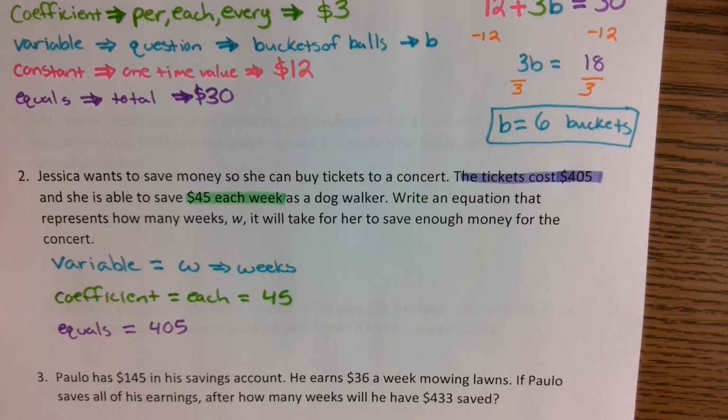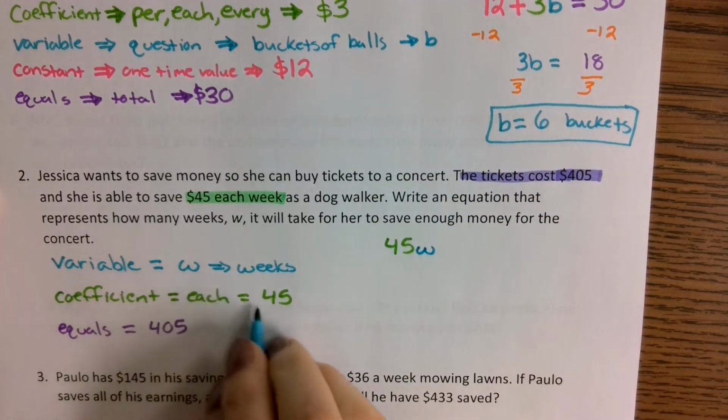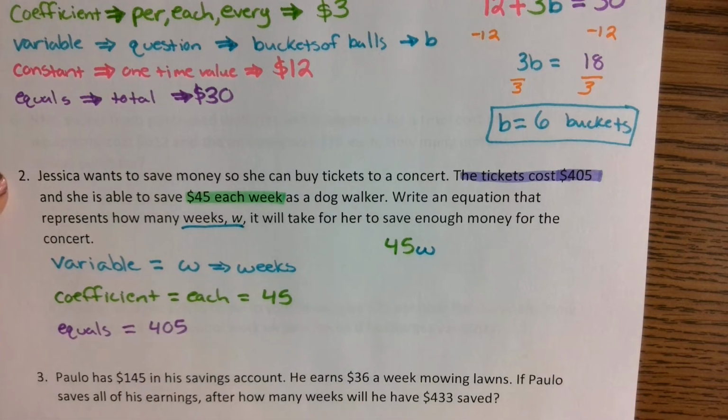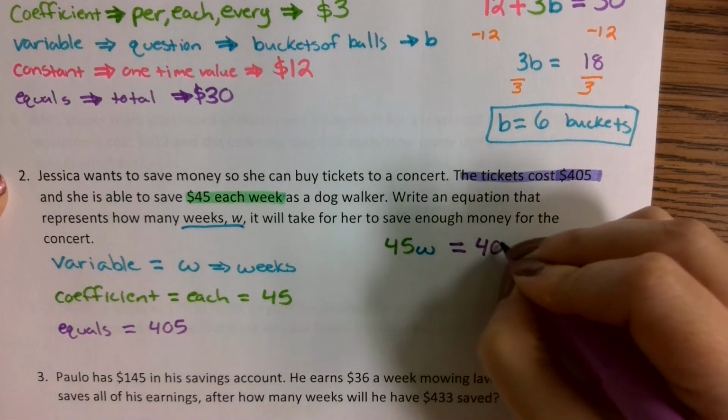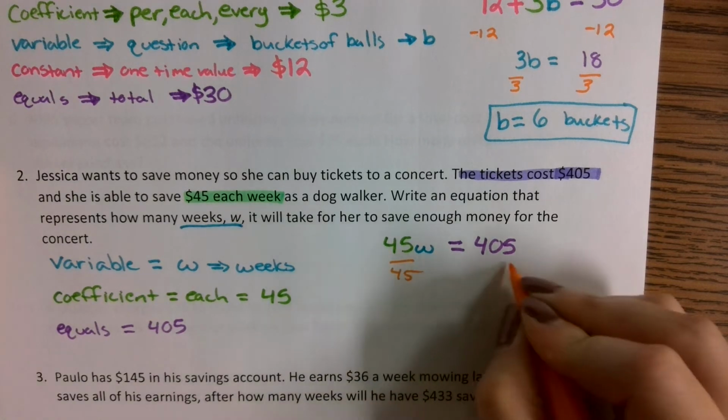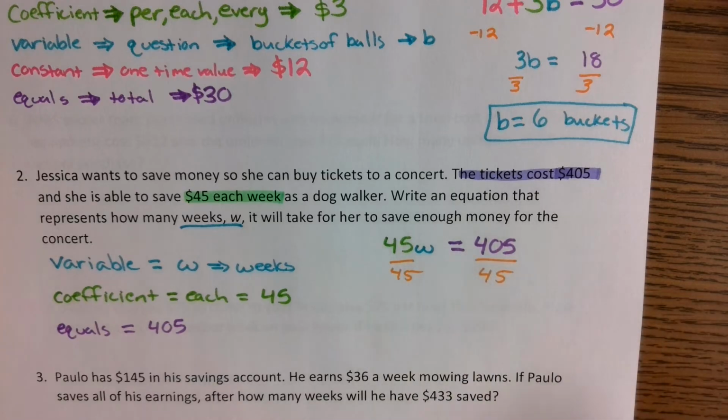So when we set this equation up, it's 45W, because your coefficient always gets paired with your variable. And it's going to be set equal to 405. From here, this is where we start to solve. We would just divide both sides by 45. Okay, so if you take 405 and you divide it by 45, how many weeks is it going to take for her to be able to raise enough money? 9.